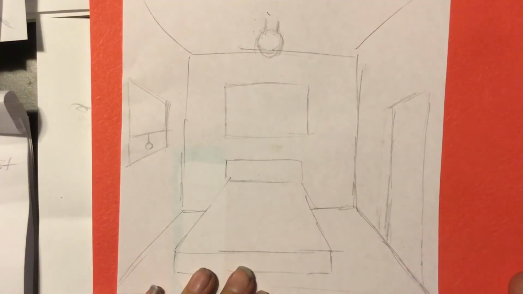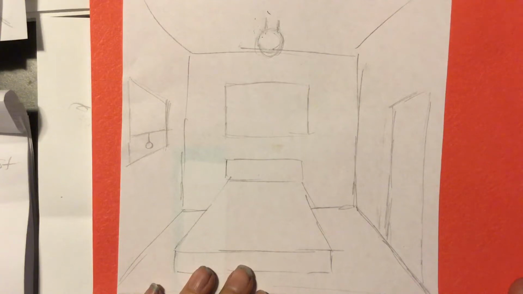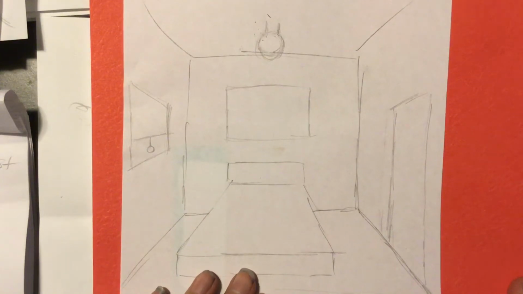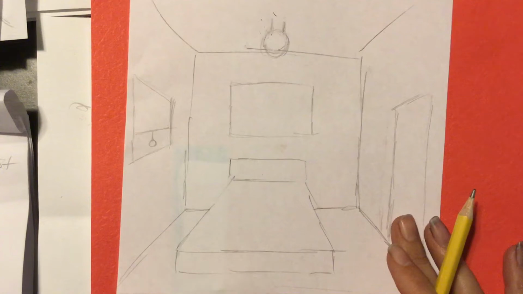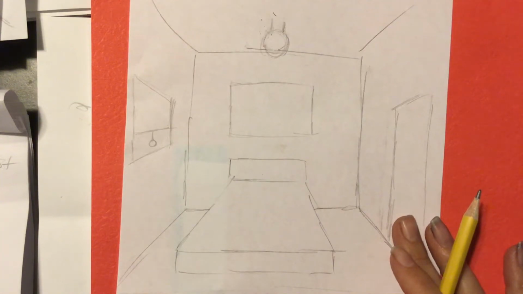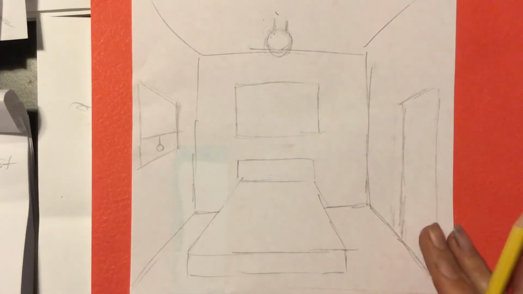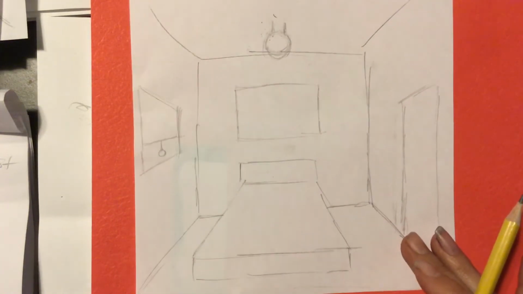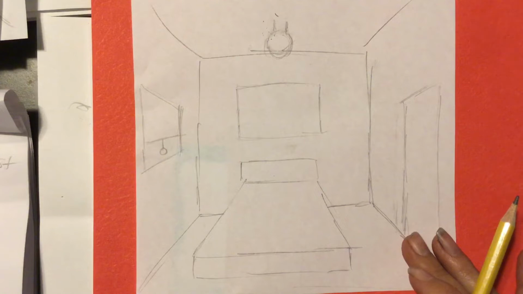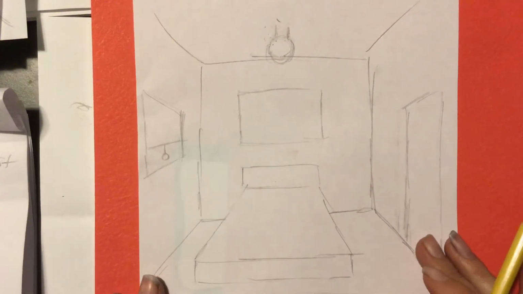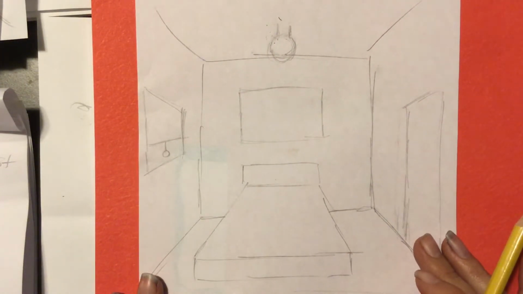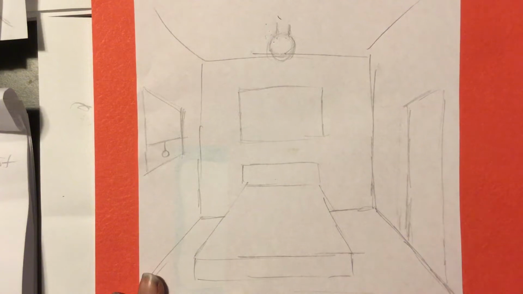Hi class, this is part 2 to doing a bedroom design with 1-point perspective. So I am going to attempt to do this demonstration for both classes I'm teaching, for textiles and for foundations. You guys are doing similar things, but your focus is a little different. Textiles, you will be focusing on the texture, fabric design, and patterns. And then foundations, you will be focusing on shading. Feel free to focus on both if you'd like.